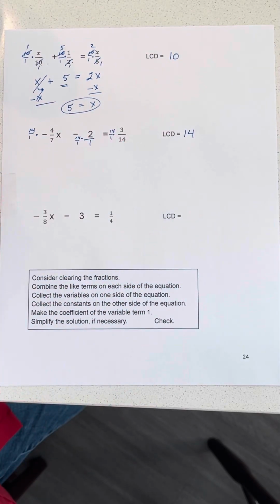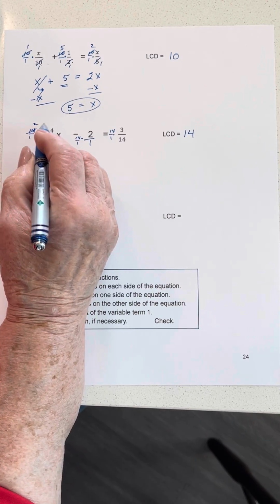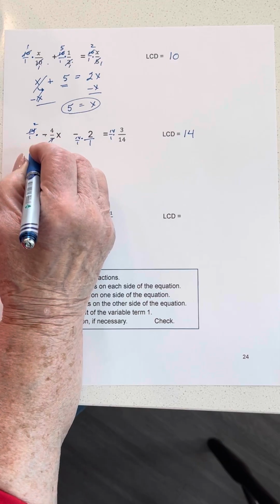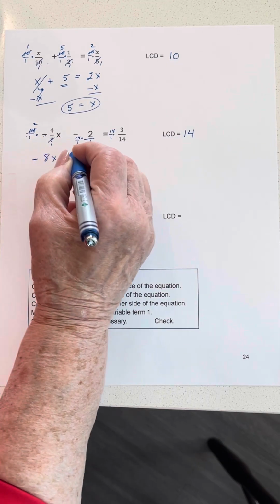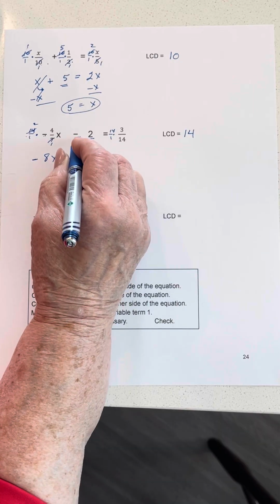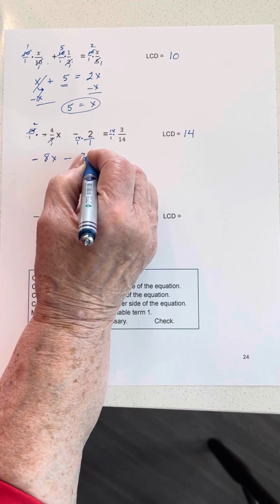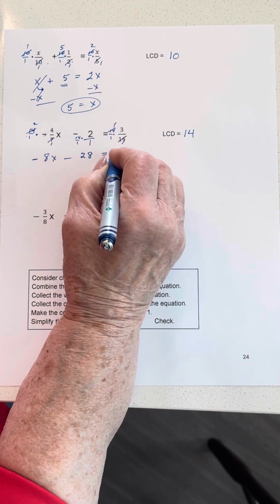Now that I'm in multiplication, I can cancel. So I can divide this numerator and denominator by 7. So we have 4 times, this is going to be negative. Negative times a positive, so this is going to be negative 8x minus 28 is equal to, and I can cancel here, 3.